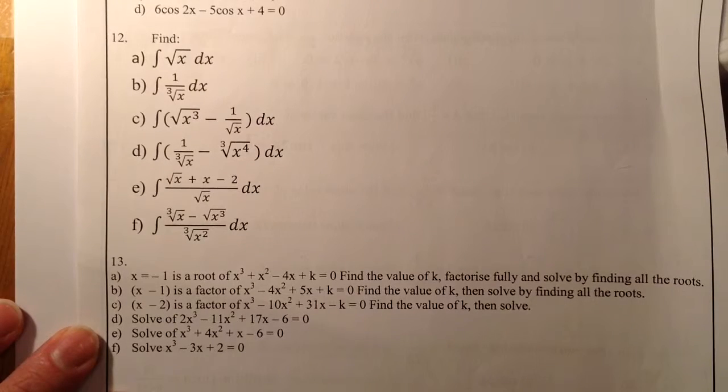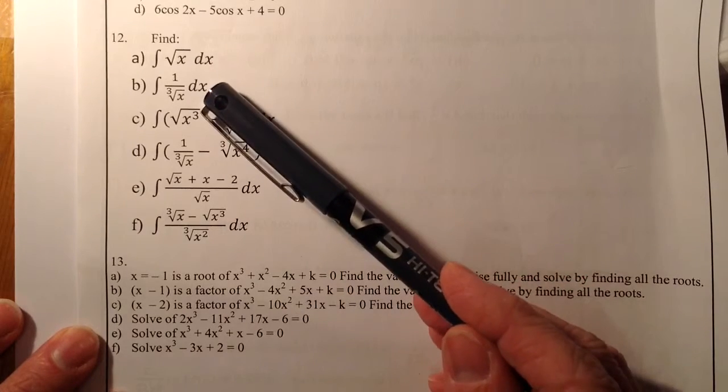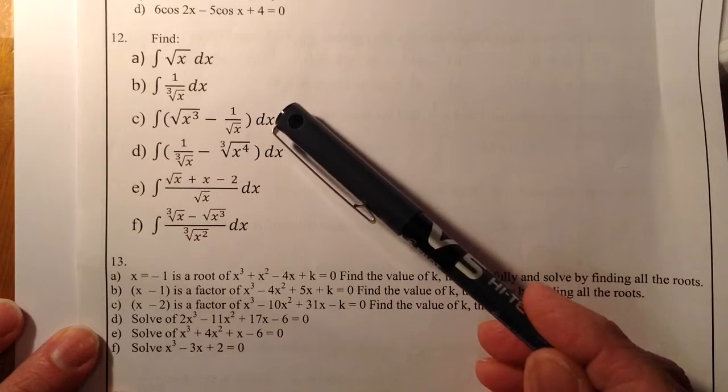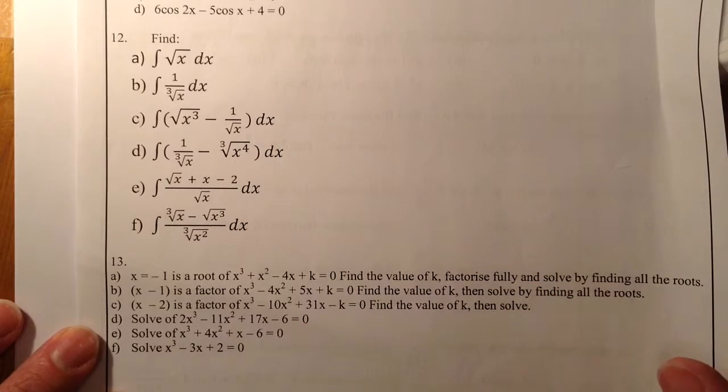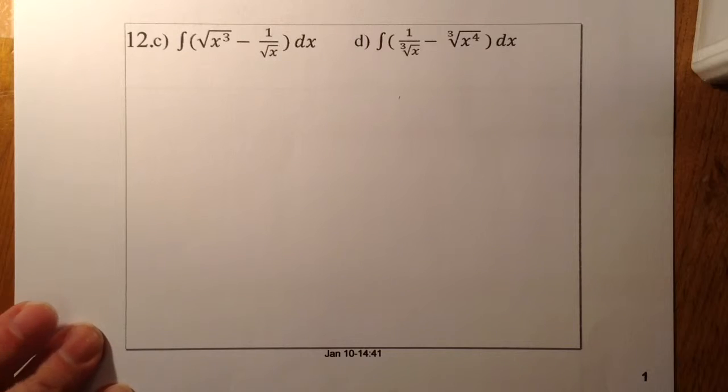This is higher homework, it's Unit 2 extension work, and again we're working on question 12. I've already completed A and B in the previous clip. We're now looking at C and D to try and complete these ones here. Okay, they're getting just a bit more difficult as we move along.